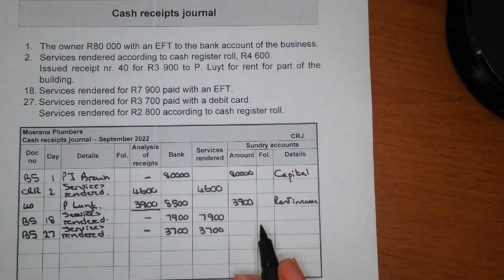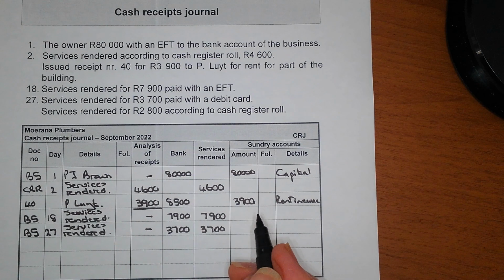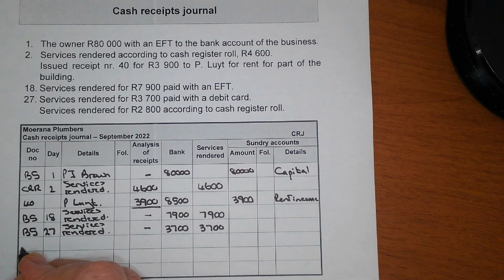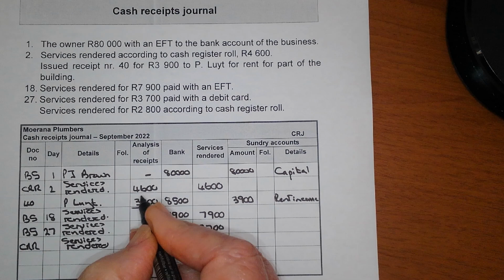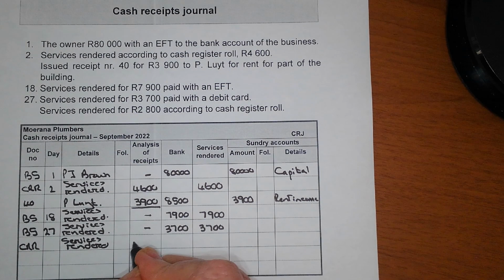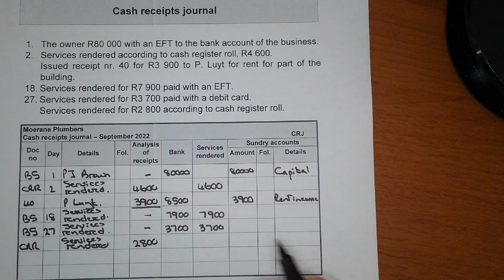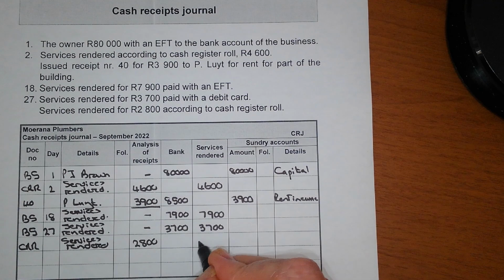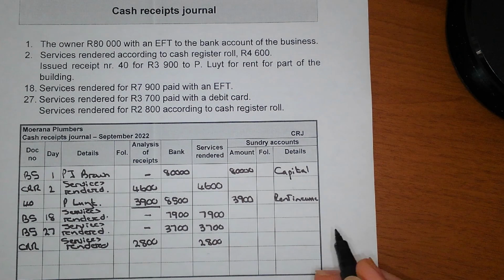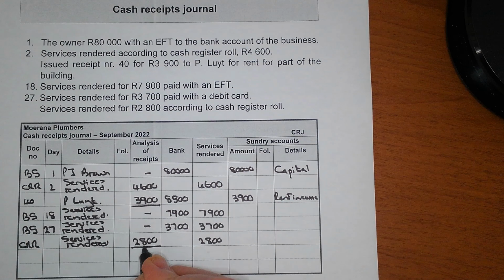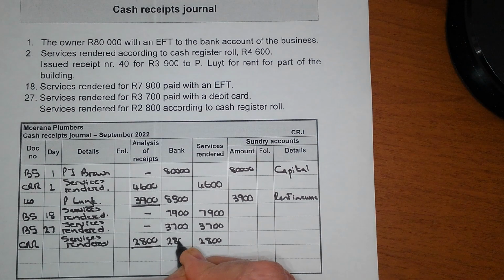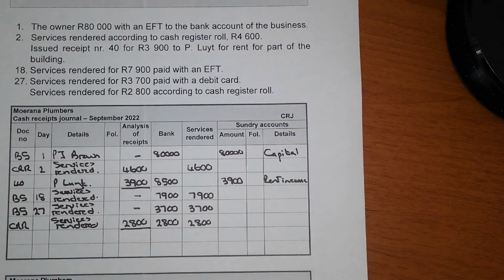Okay, then on the 27th, services rendered according to the cash register roll. So that means this was received in cash. The money is received from services rendered again. Now I receive the money in the till, so I have to show the 2,800 in the analysis column and in the services rendered column. At the end of the day, if there's no more transactions, I will take the money out of the till and I will deposit it into the bank account with a bank deposit slip.